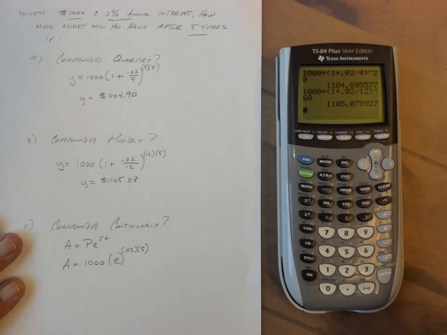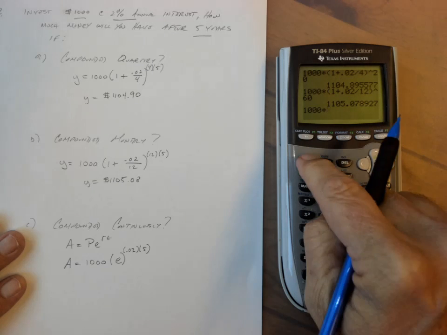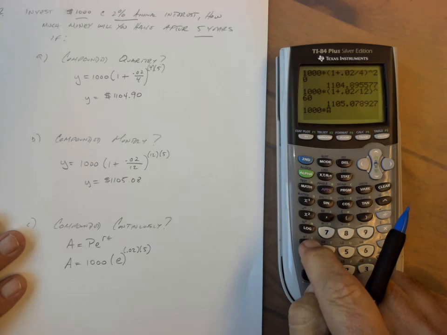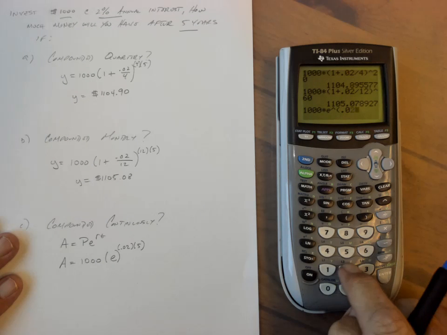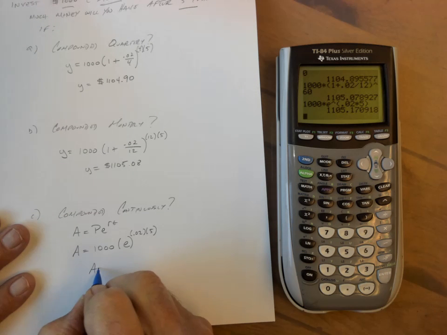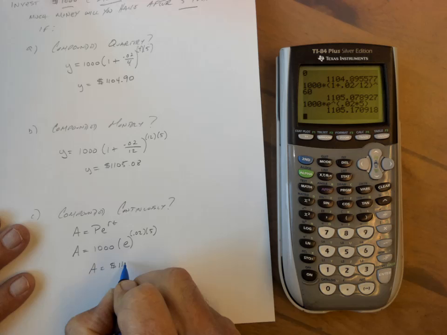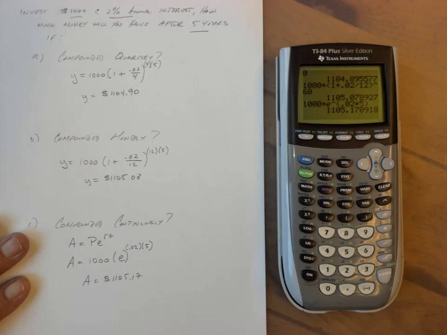Okay, so putting this into our calculators, 1,000 times, again, second, the natural log, which is where our e is, and then 0.02 times 5, close the parentheses, and you see that our amount is 1105.17. So again, just a little bit more than we had previously.